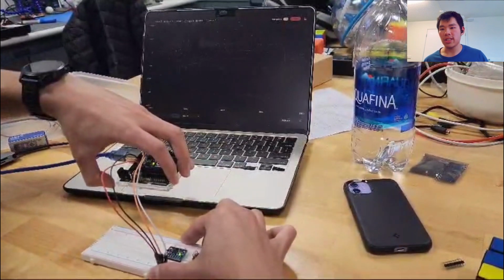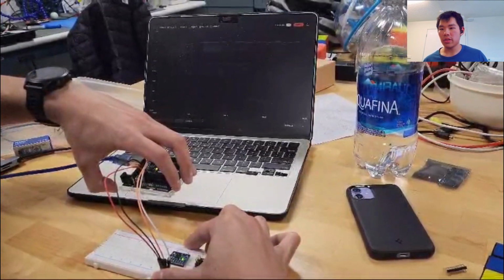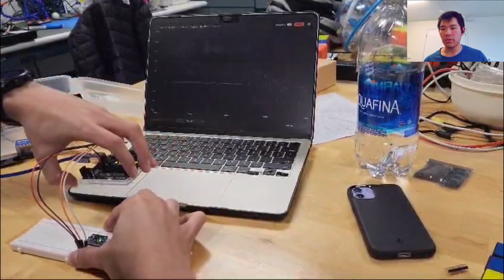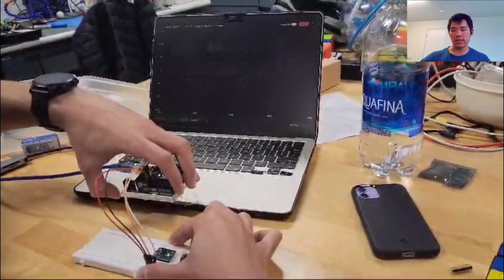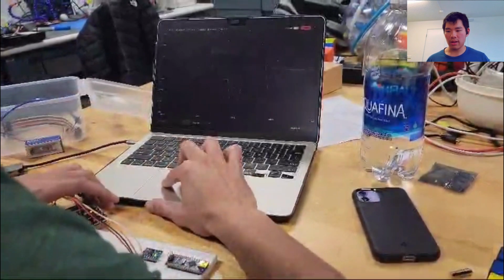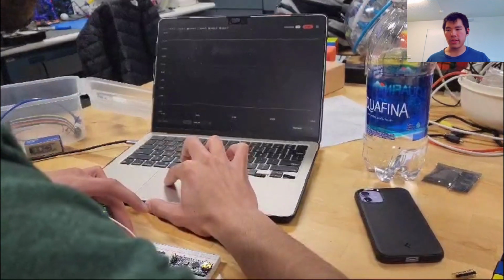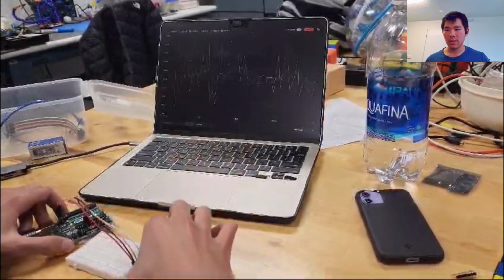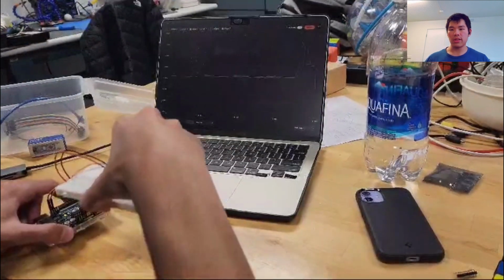So yeah, as you can see, the filtered signal is much smoother compared to the noisy signal as we move the MPU 6050 along. Yeah, and the same thing goes in the other directions.